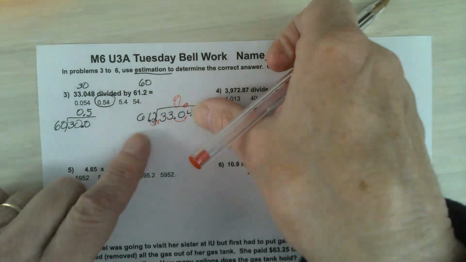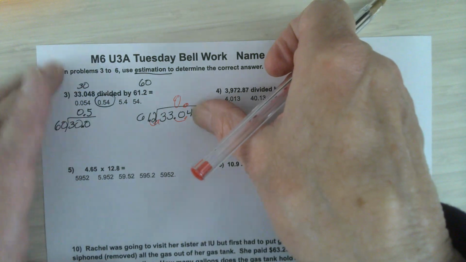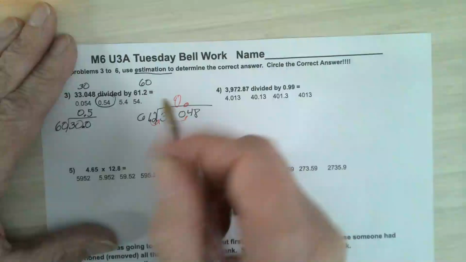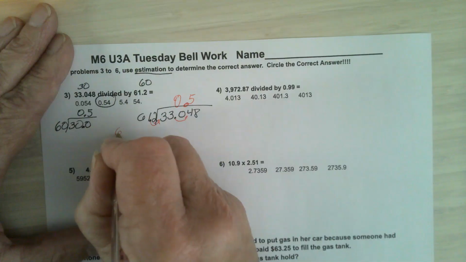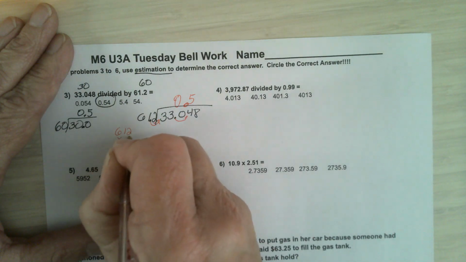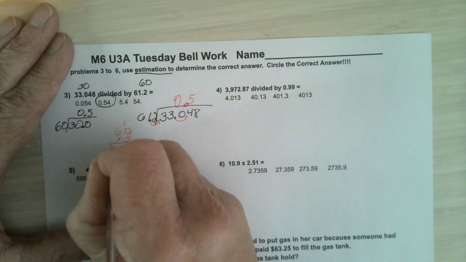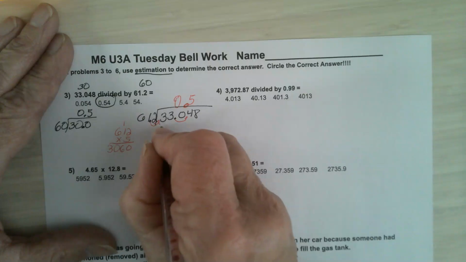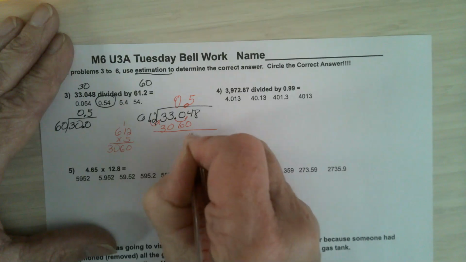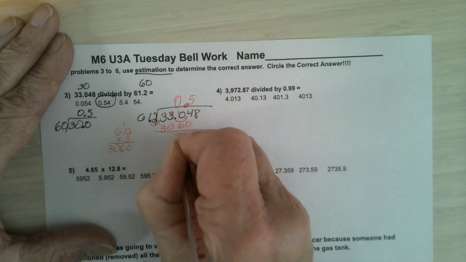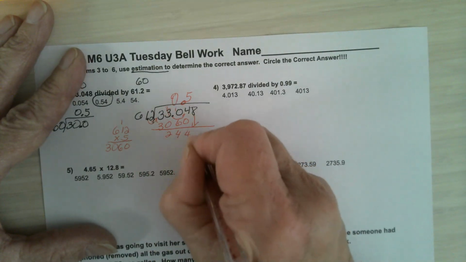In a 3,304, well, it looks like our first number is going to be a 5. Put a 5 above the 4. 612 times 5 is 3,060. That will fit underneath there. Subtract. 10 minus 6 is 4. Bring down the next number.